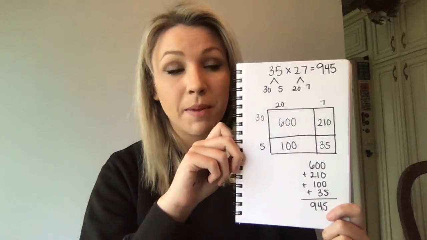So I took the four numbers that are in these boxes and I stacked them to add. And when you add up 600 plus 210 plus 100 plus 35, you get 945. So our product of 35 times 27 is 945.